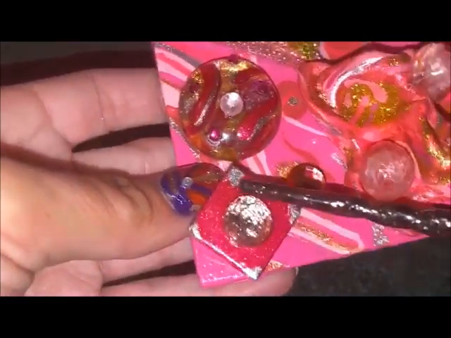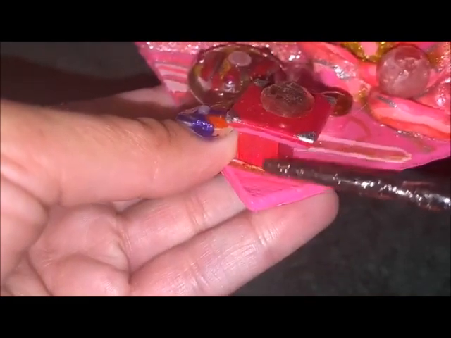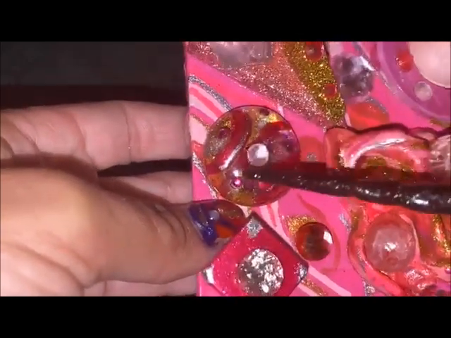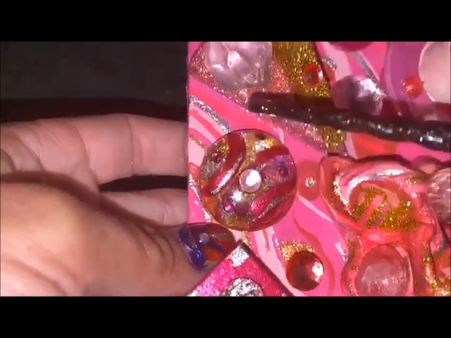Then we have a little pink tile with a pink rhinestone on top and silver on the edges, and it's held up by a pink piece of wood. We have another one of those glass pieces that I colored in the bottom and on the top, and adorned it with dark pink rhinestones and a light pink rhinestone.